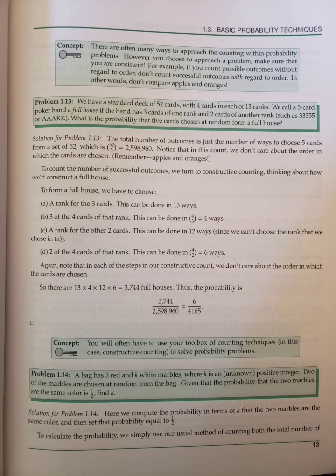A bag has 3 red and k white marbles, where k is an unknown positive integer. 2 of the marbles are chosen at random from the bag. Given that the probability that the 2 marbles are the same color is 1/2, find k.